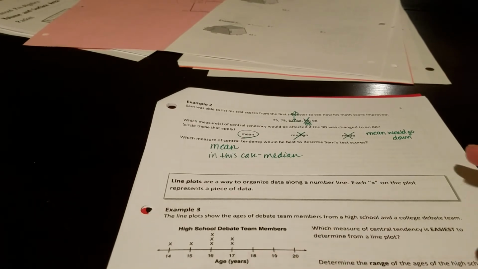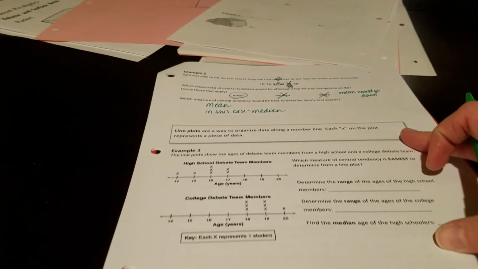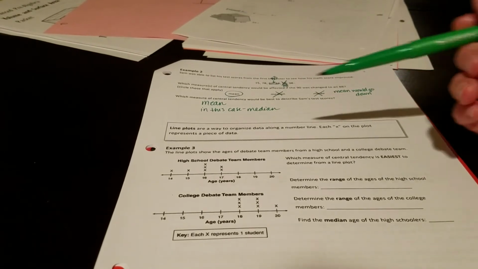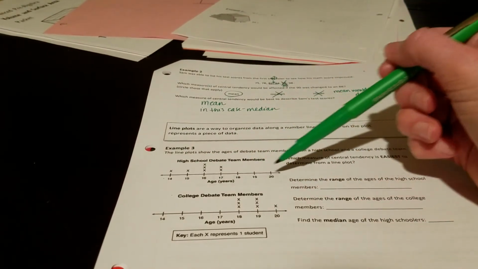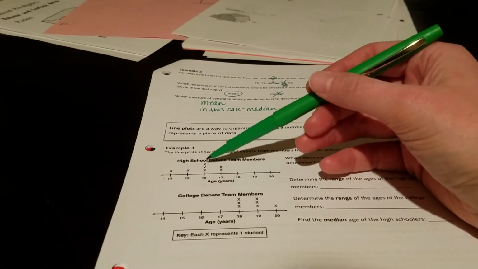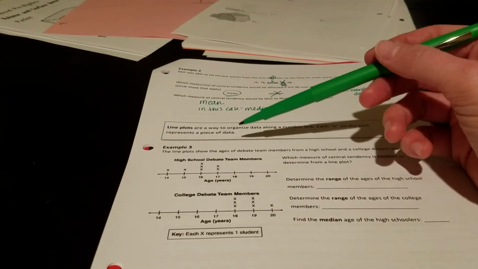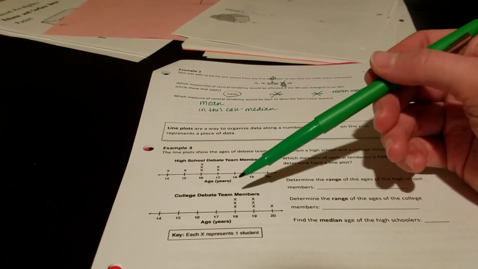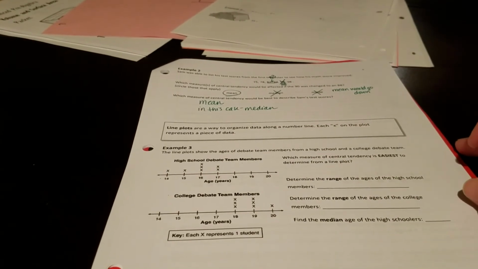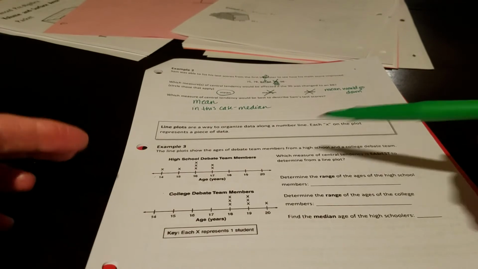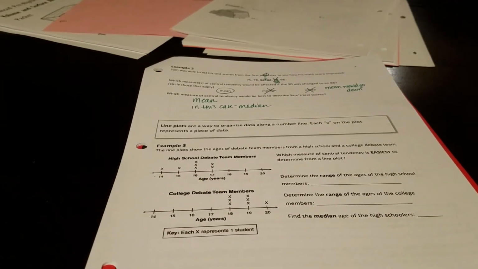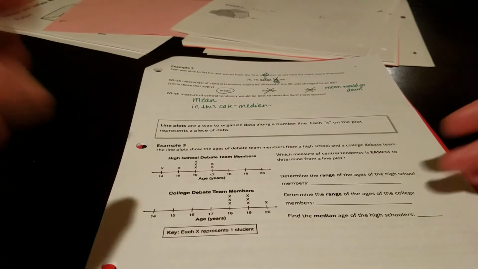The next question follows around a line plot. A line plot is a way to organize data along a number line. So you can see down here we have a number line. Each X that's on here is representing a piece of data. So these are line plots that show the ages of debate team members from a high school and a college debate team. When you look at line plots, the measure of central tendency that I think is easiest to determine is the mode.